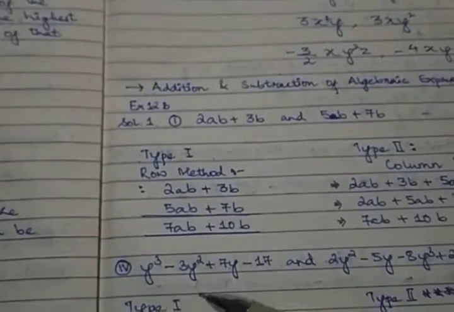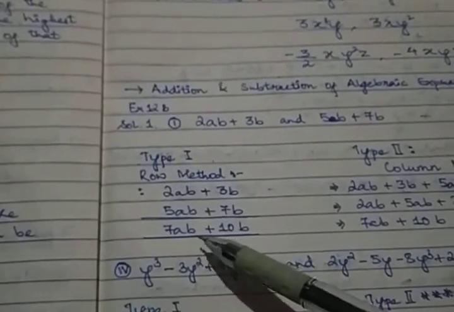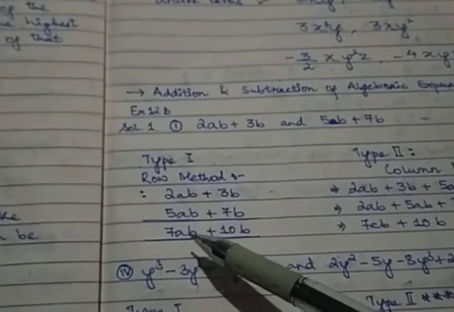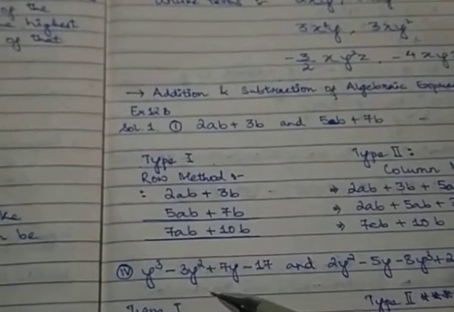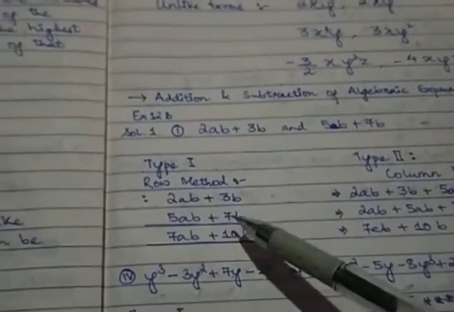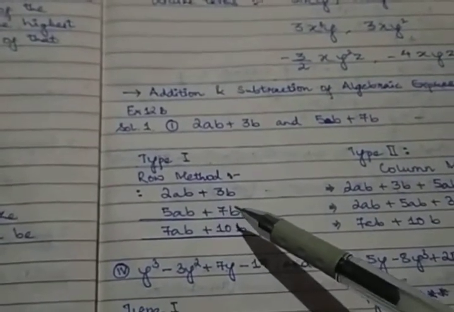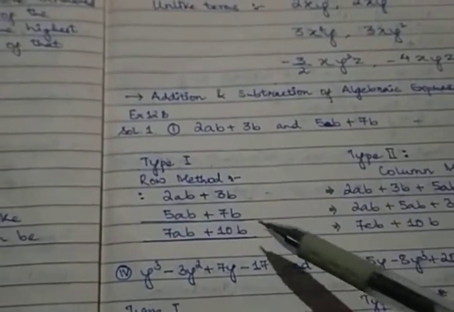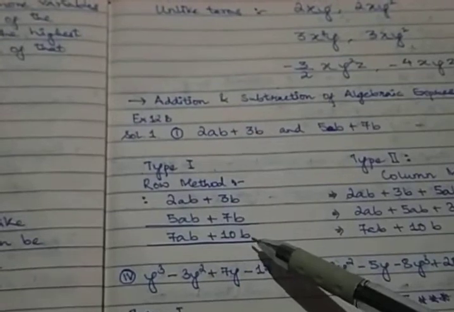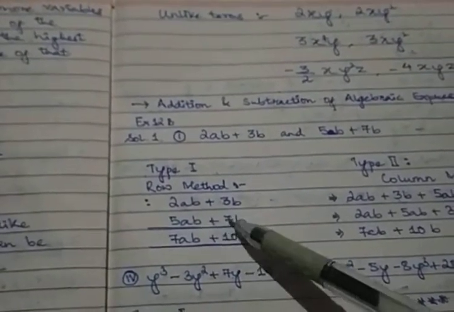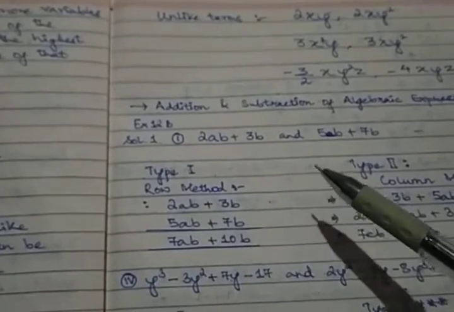So it's solved now. What we cannot do from here is go further, because 7ab and 10b are unlike terms. We can simplify it further, but that's not at your level, so you'll get to know it afterwards. Up to your level, this is fine. All you need to do is add and subtract the like and unlike terms.